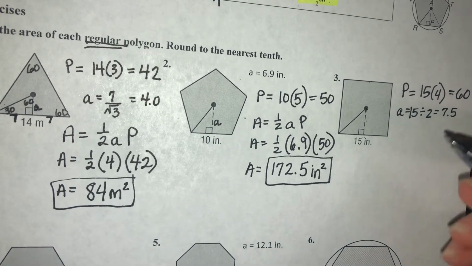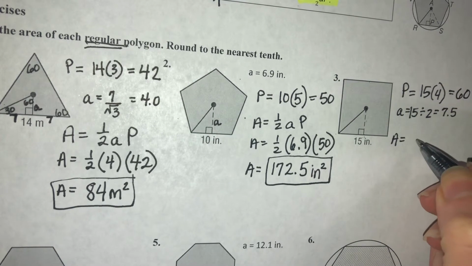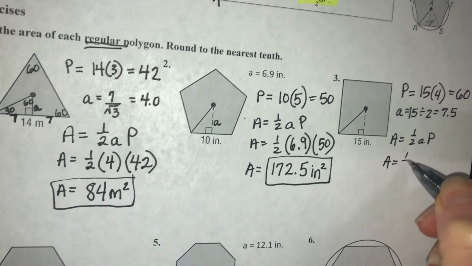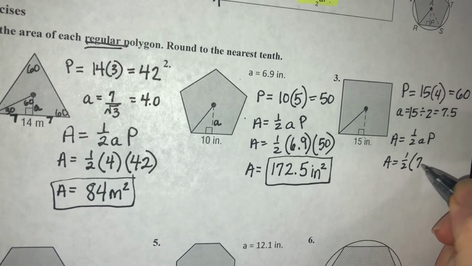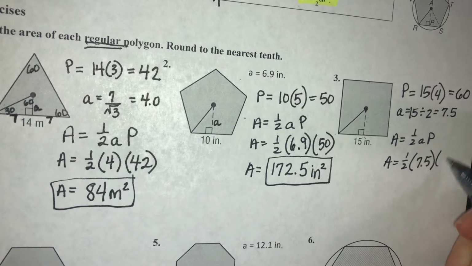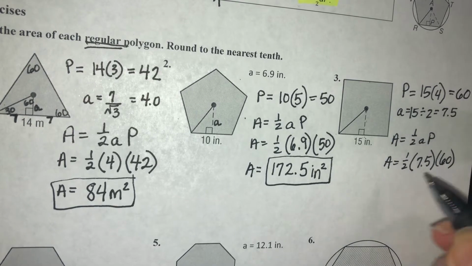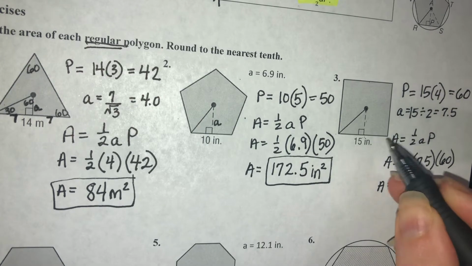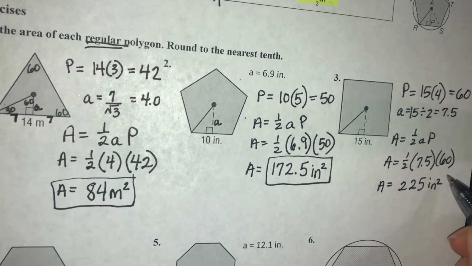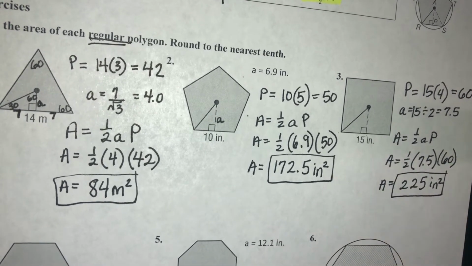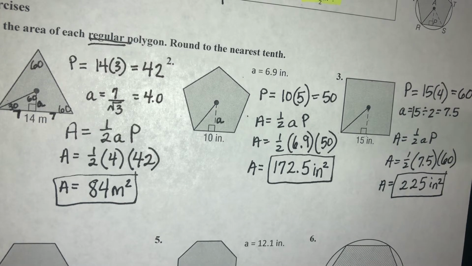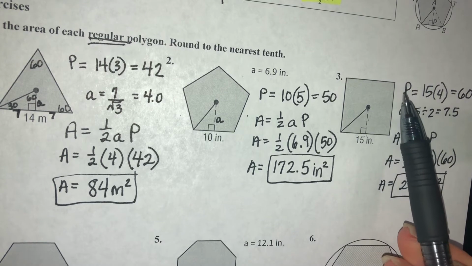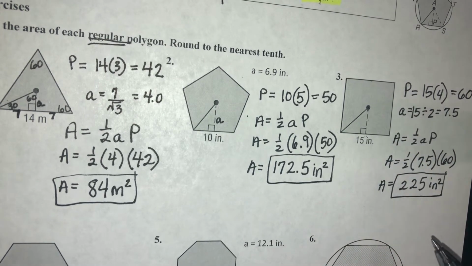And now we'll substitute those values into the formula, 1/2 little a times P. So 1/2 times 7.5 times the perimeter of 60 gives us 225, and the units would be inches squared. Now, what would we have gotten if we'd done base times height? The base is 15. The height is also 15 because all the sides on a square are the same. 15 times 15 does equal 225.